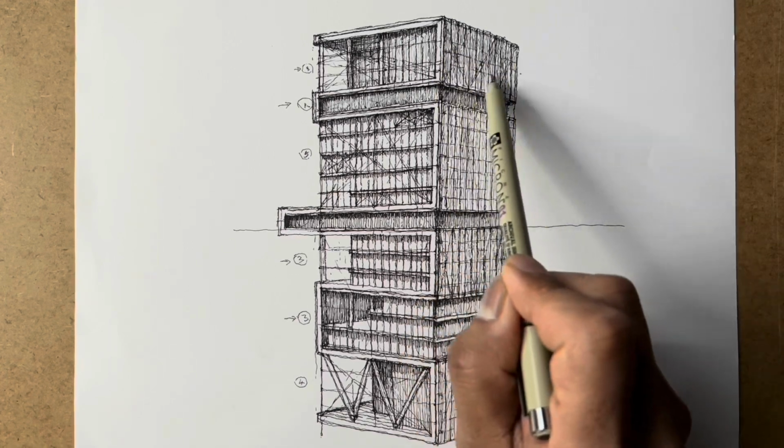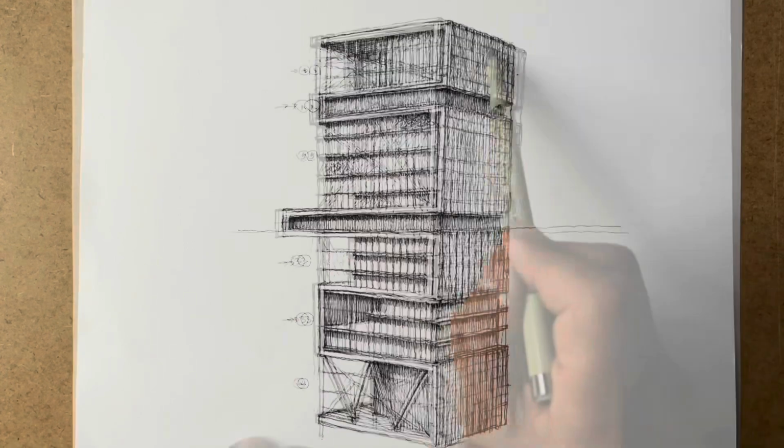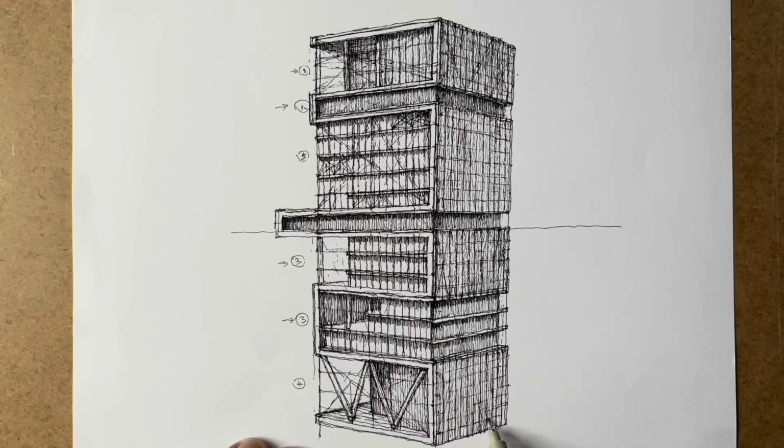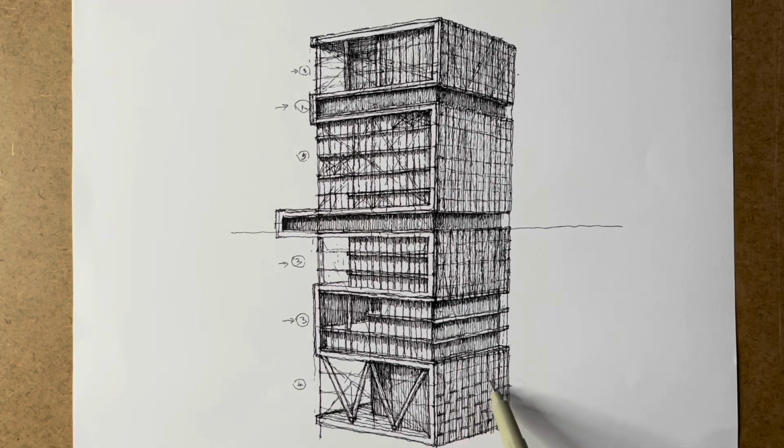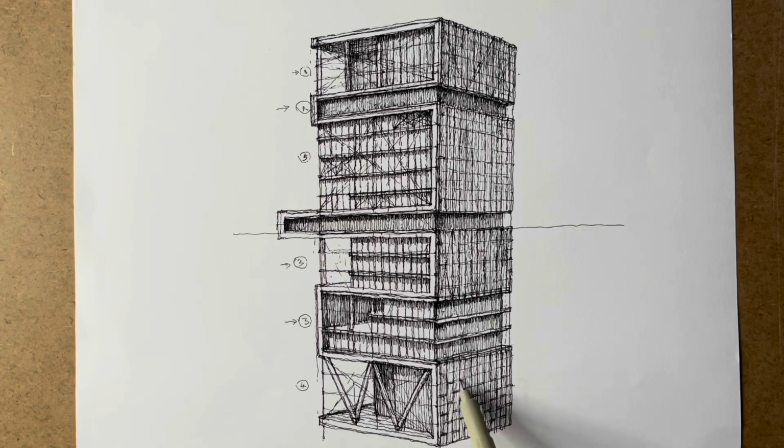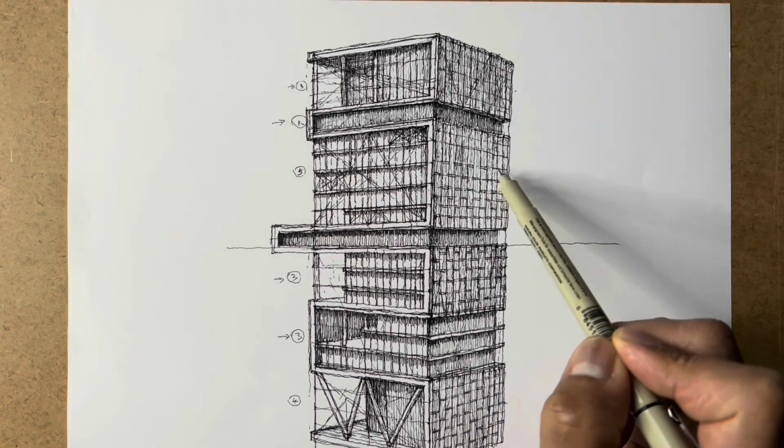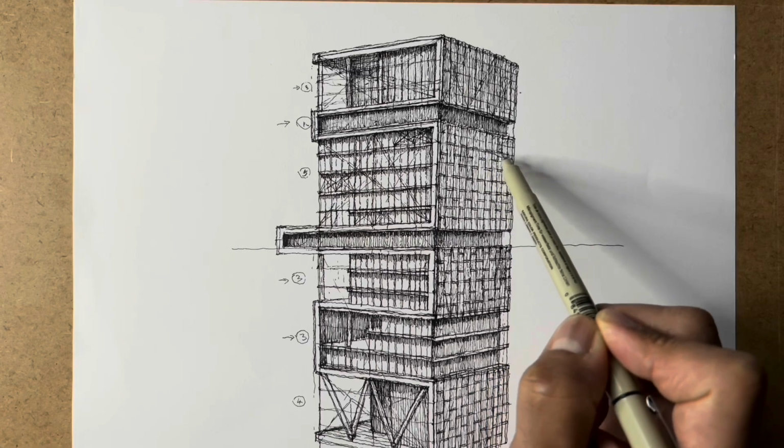To start with, simply based on the observation, the line is in between the floors. As simple as this vertical line, then add more detail there how it is.